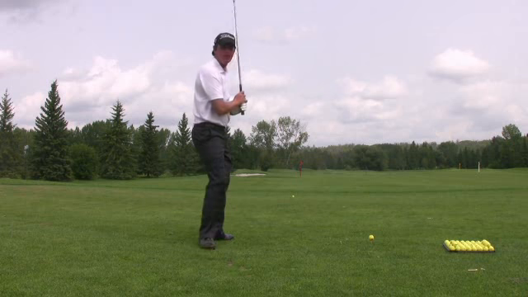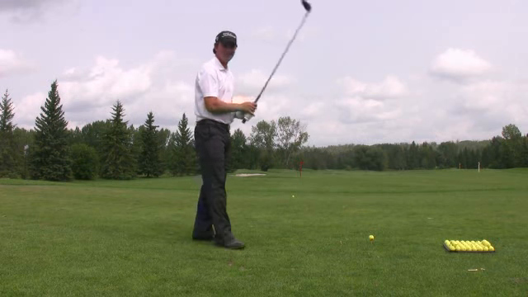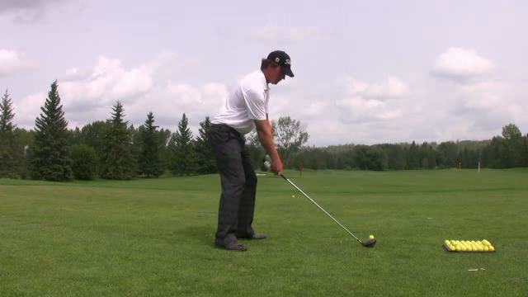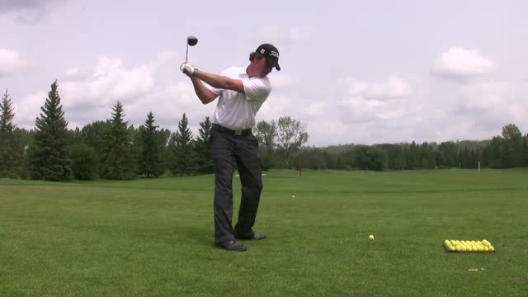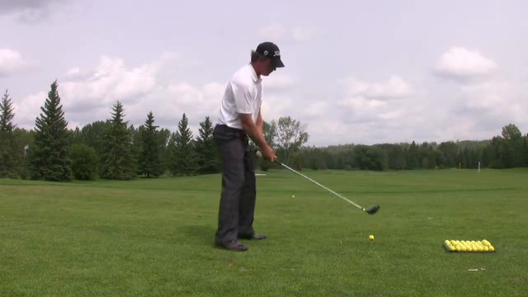I know you can't see that one, but that's sliced about 150 yards to the right. Typical. Anybody recognize that shot? Now this is the drawing shot. What I'm going to do this time is I'm going to make a big shoulder turn, and I'm going to send the club into the ball at this sort of angle, a little more in to out. Something like this.